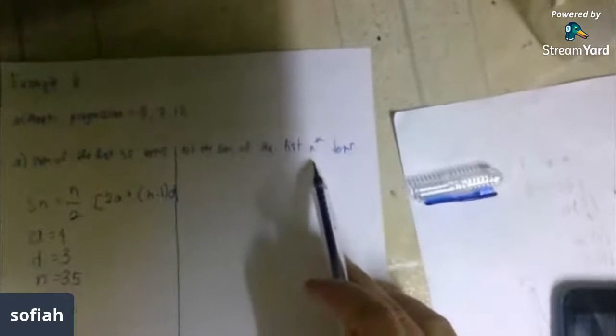Firstly, we are still using this formula, but we don't substitute the real value of n because we are not given the value of n.